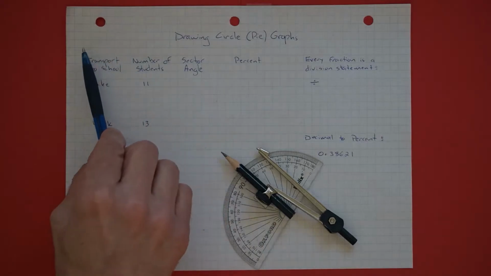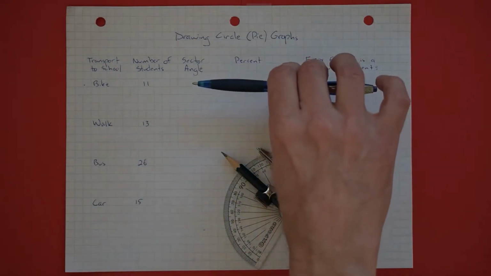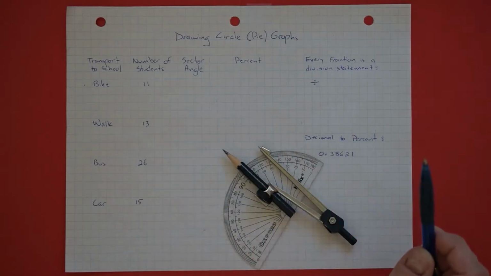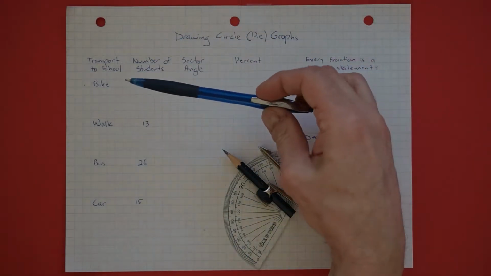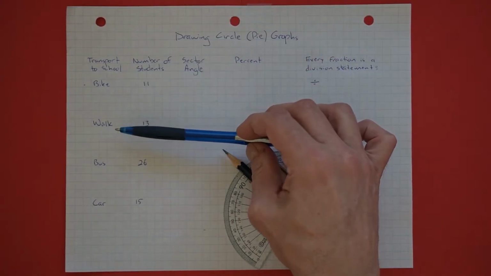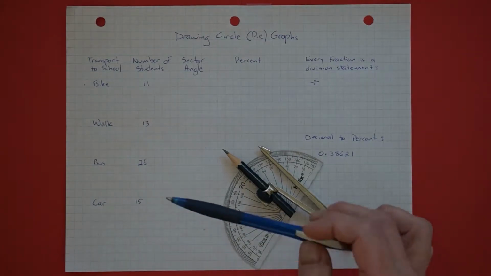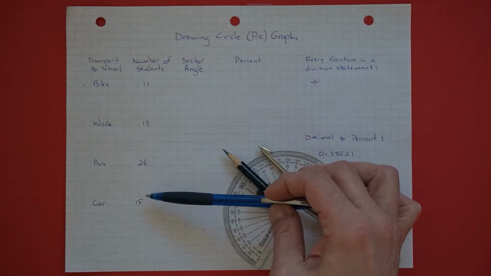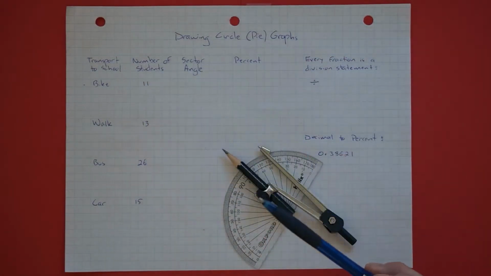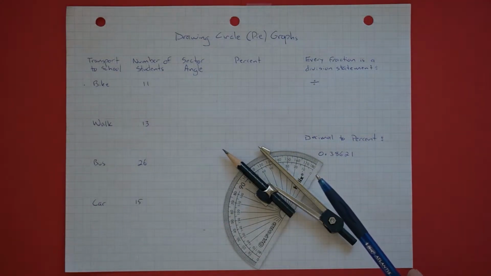Now here's the data we're going to use. It's a little bit spread out because I wanted to leave some room for calculations here. But what we have is the different methods that students in a particular survey used to get to school. Biking, walking, taking the bus, or going by car. This is the number of students that took each mode of transportation, and we're going to want to represent that in a pie chart or pie graph.